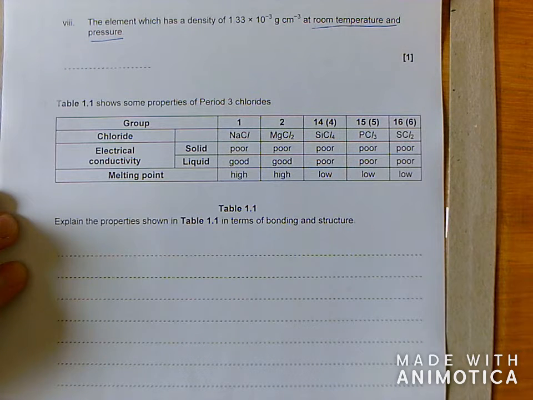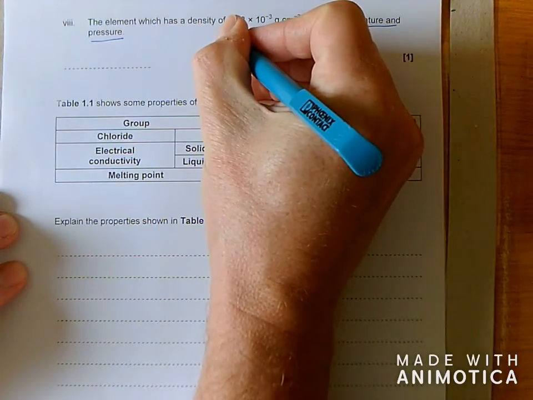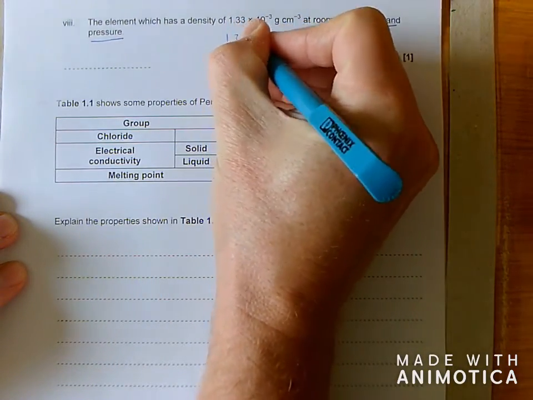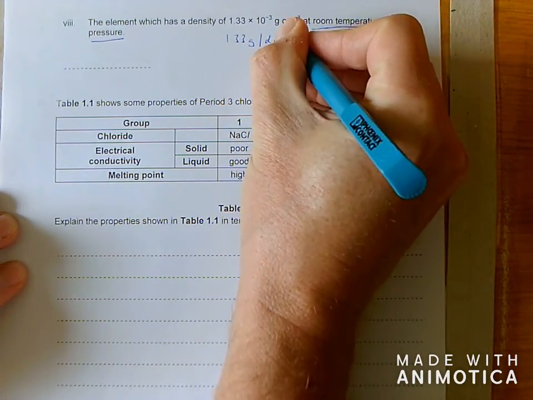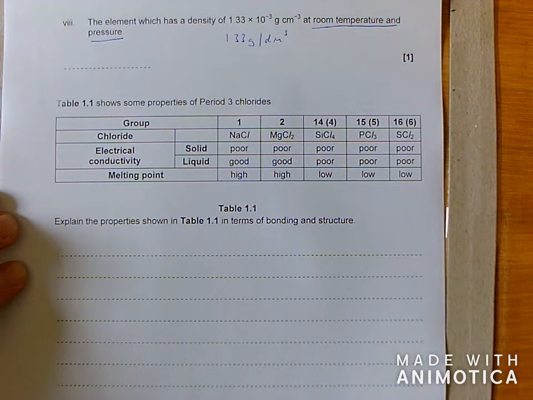And the second clue is just the size of this number, 1.33 times 10 to the minus 3 grams per centimetre cubed for a density. We know the density of water is about 1 gram per centimetre cubed, so this is 1,000 times smaller than the density of water, so it's got to be a gas. So if we multiply it by 1,000, then we've got 1.33 grams in 1,000 centimetre cubed, which is a decimetre cubed. So we've got 1.33 grams per decimetre cubed.